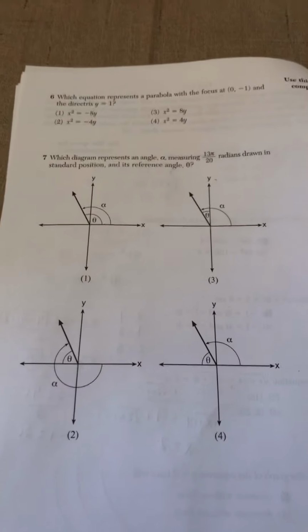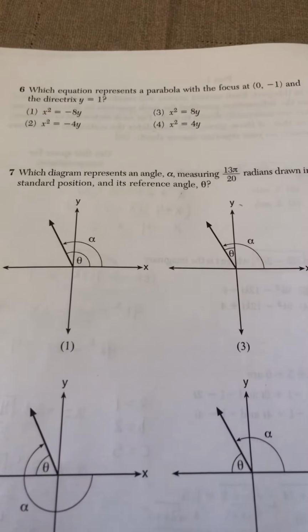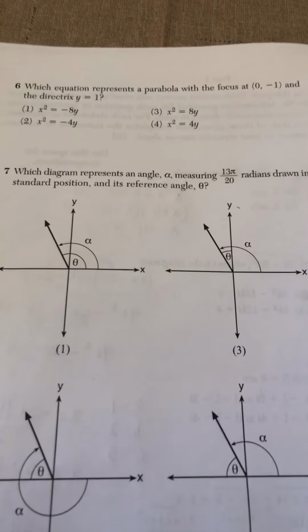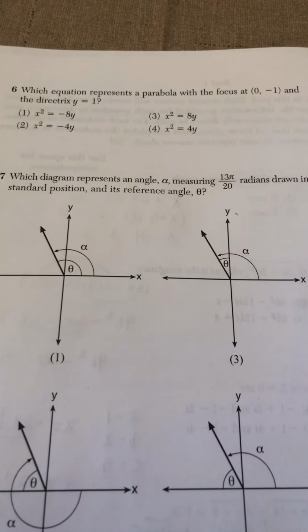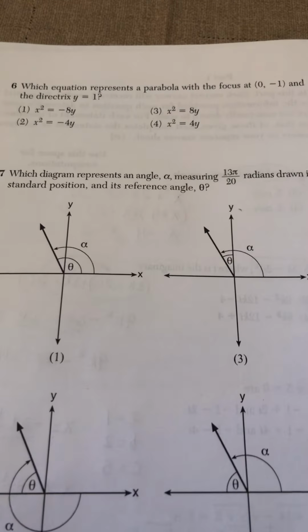This is going to be a quick and easy one. It's only got 2 questions on it. The first question, probably one of my favorites, and I've been telling you for a long time, you guys have to know this deal with these parabolas. So which equation represents a parabola with a focus at 0, -1, and the directrix at y equals 1?